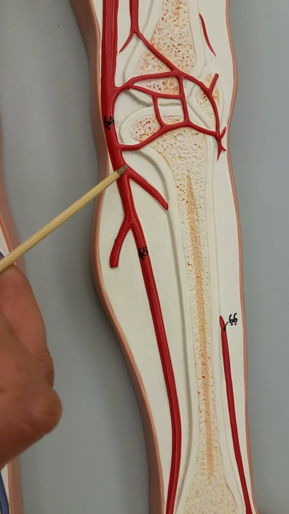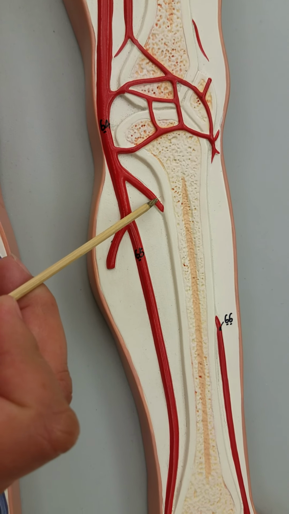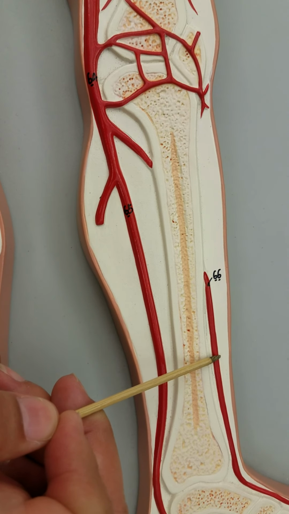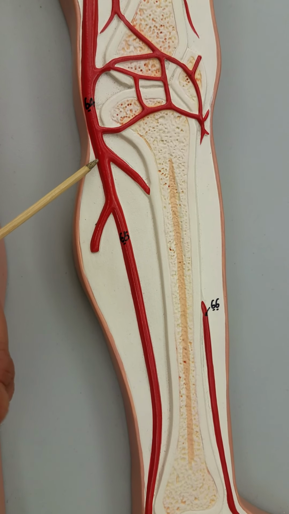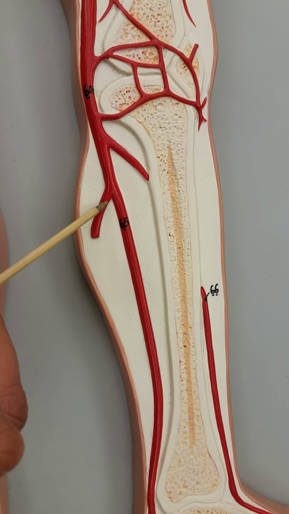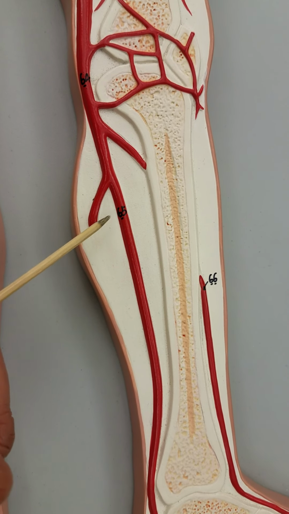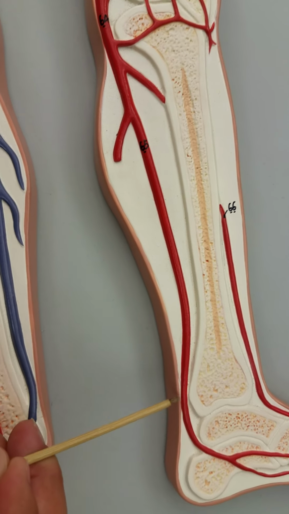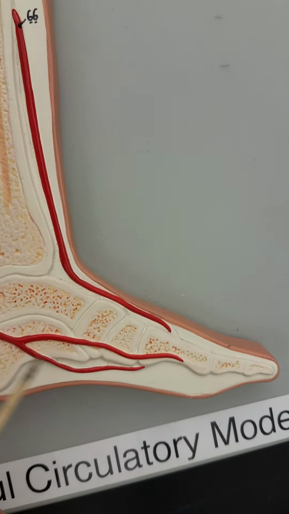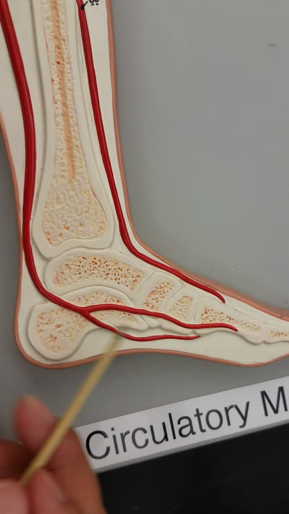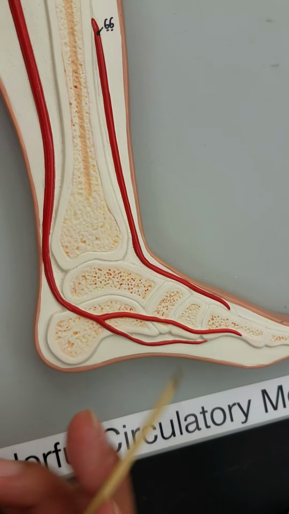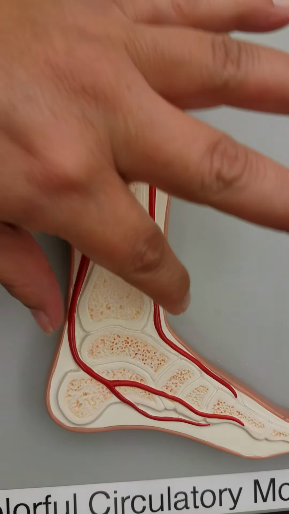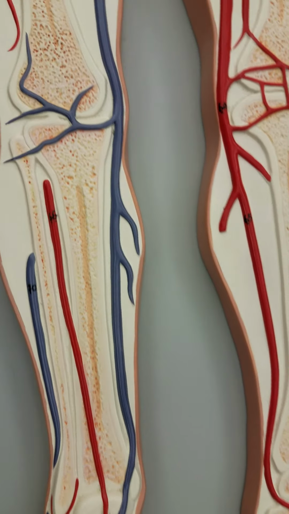So first, you're going to see a branch coming here that's going to become the anterior tibial artery. And then it keeps on going, and then we get a branch for the fibular artery, and then here would be the posterior tibial artery. We can follow that, and it goes down into the foot. Now, we can't really see all the other stuff that we are going to learn in lecture for pathways, so that's where we're going to stop when it comes to this model.